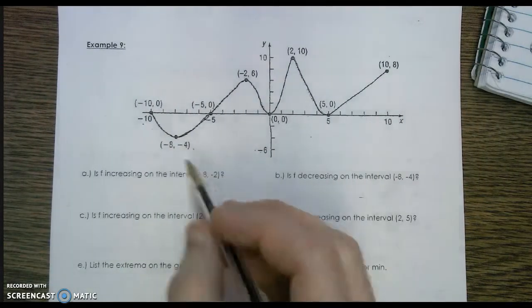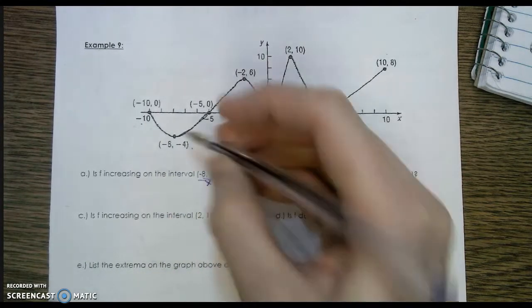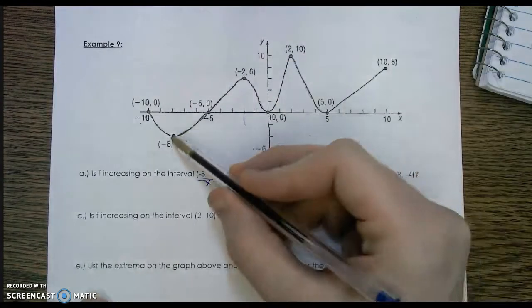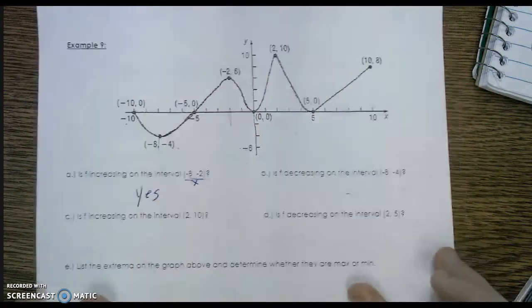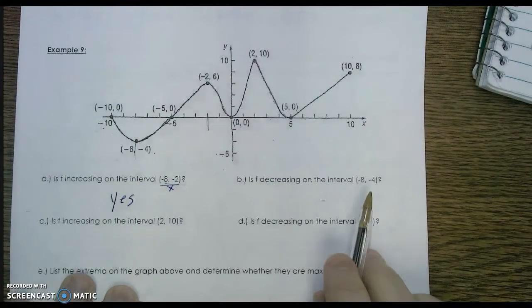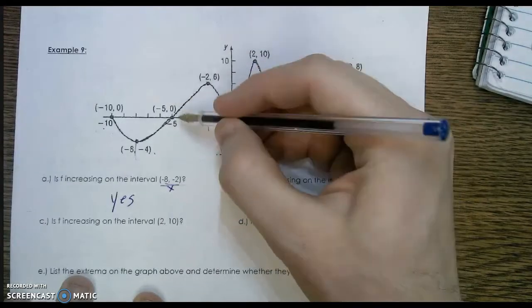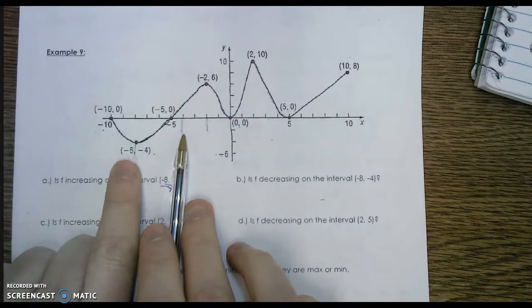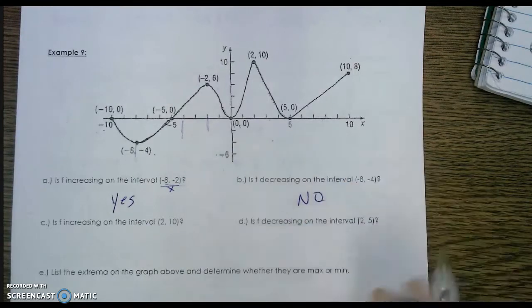So is the function increasing on the interval negative 8 to negative 2? Remember, these are x values. Did it rise from negative 8 to negative 2? And it did, so yes. Is the function decreasing from negative 8 to negative 4? So we're looking at x values again. Did the graph go down from negative 8 to negative 4? And that would be no.